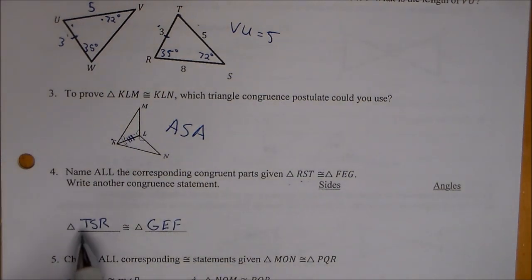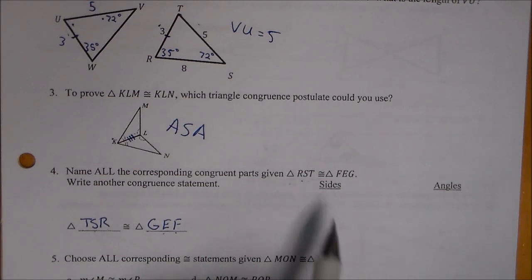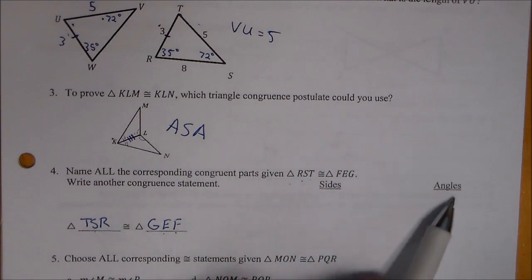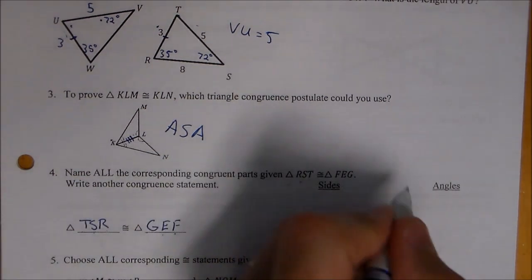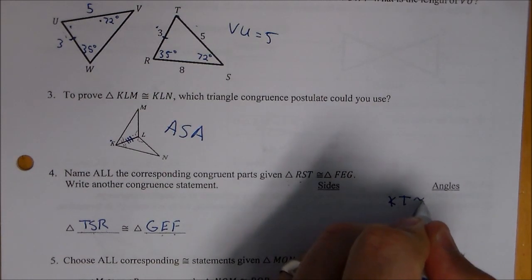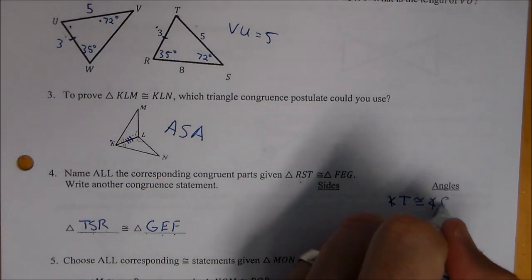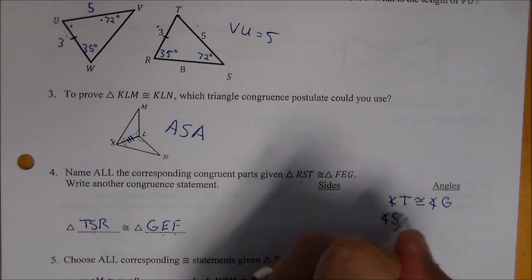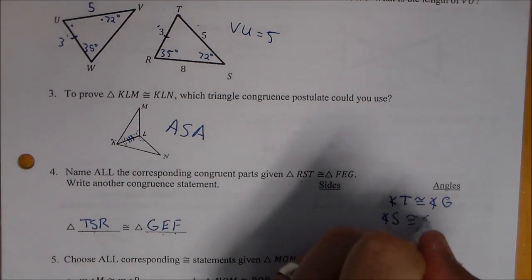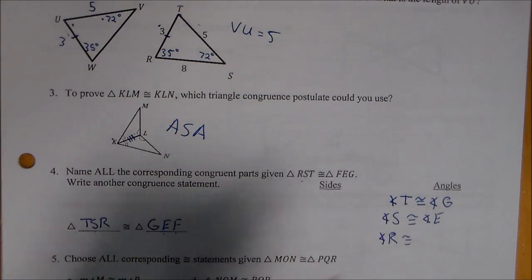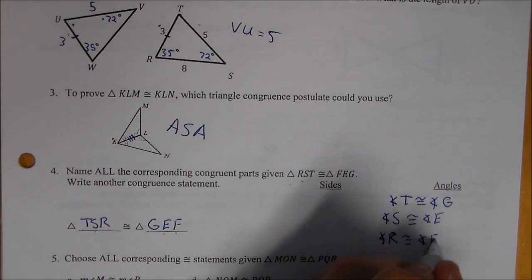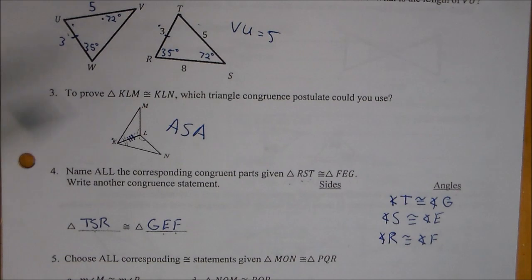What we still have here is that T and G are in the same position, S and E are in the same position, R and F are in the same position as we had up there. Then when we go to name the parts, for angles, we could use those matching letters to help us. So we could say that angle T is congruent to angle G, angle S is congruent to angle E, and angle R is congruent to angle F.